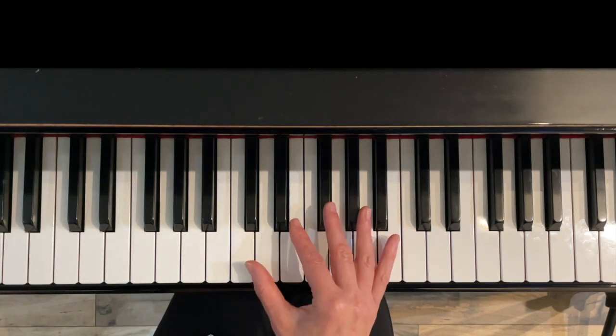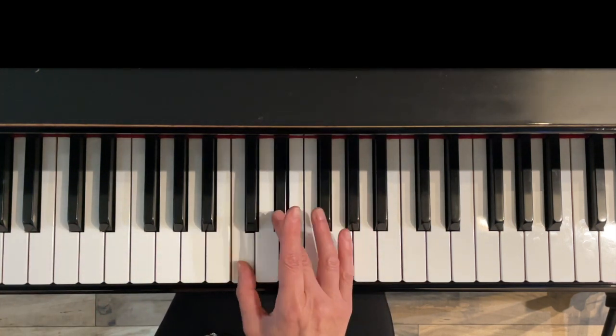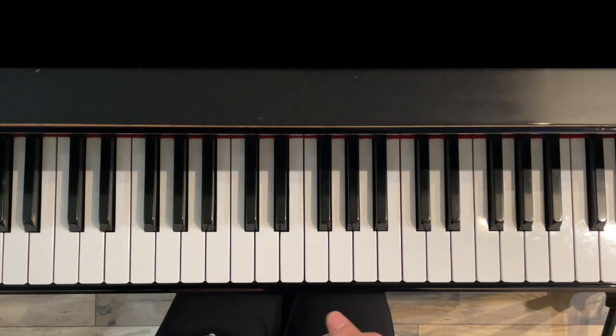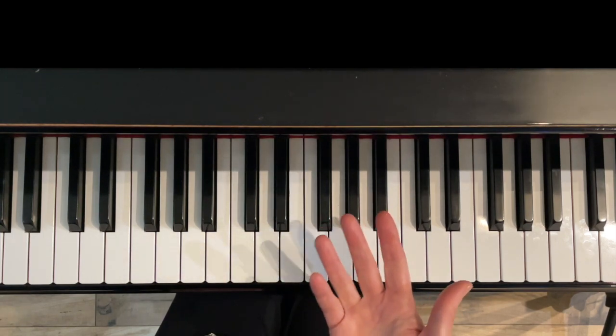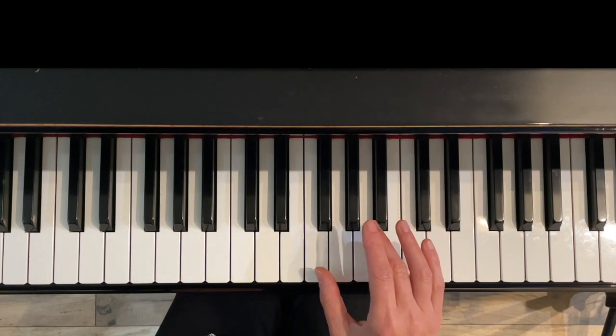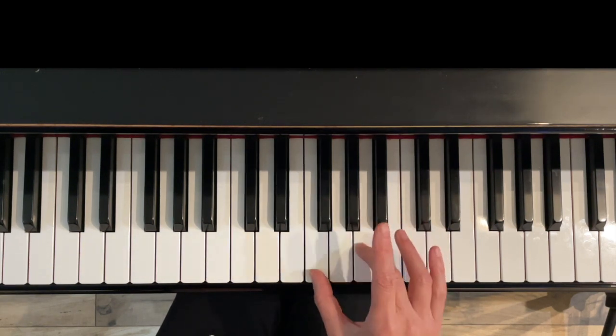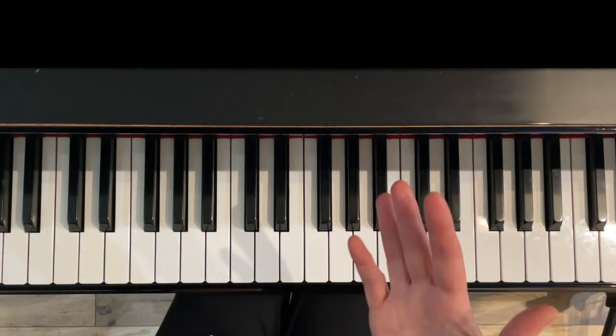So thank you very much for watching this short video on minor thirds and major thirds. I hope it helps you understand the difference of these 2 intervals, both on the keyboard and visually on the music staff.